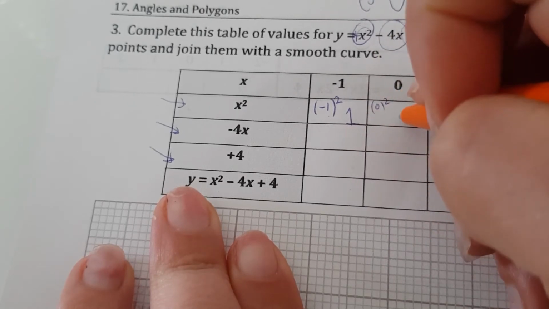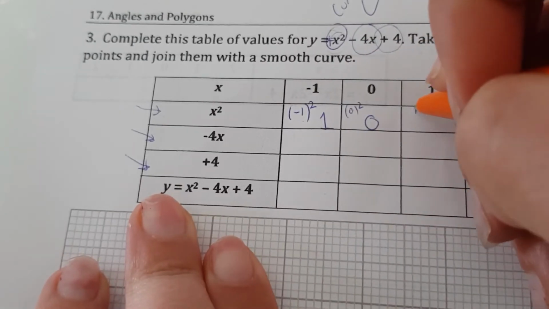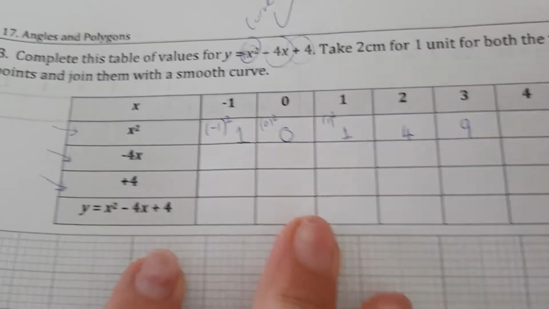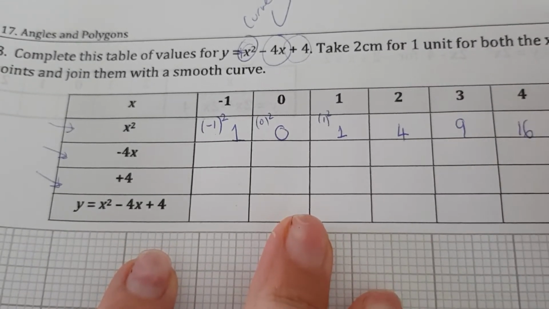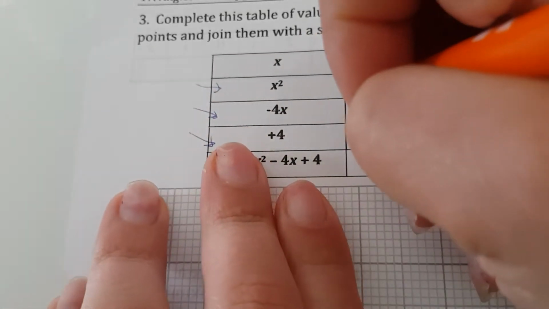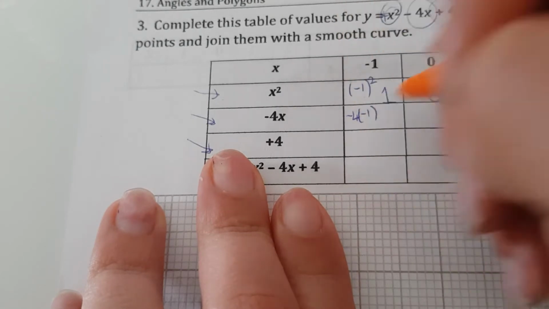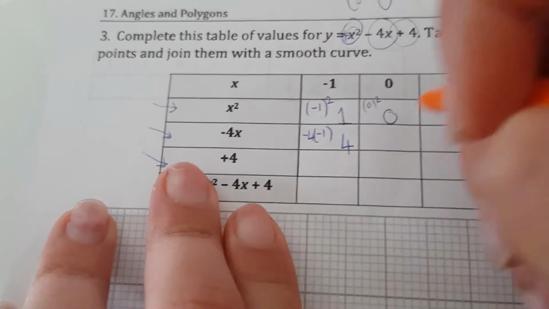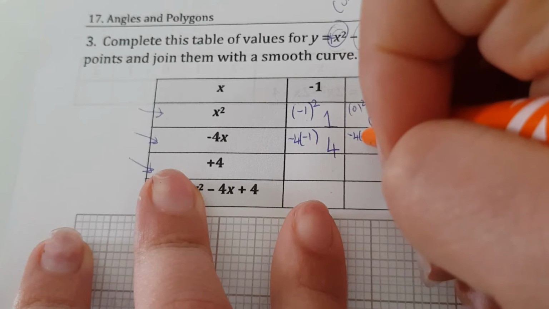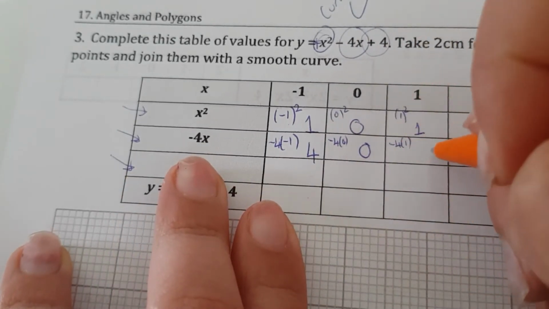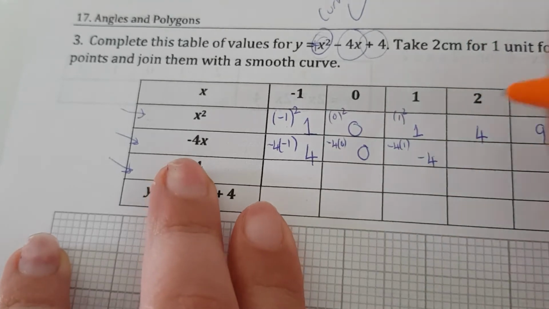0 squared, which is 0. 1 squared, which is 1. Etc. Minus 4x, which means minus 4 times x, this value of x, okay? So that's a positive 4. Minus 4 times 0, which is 0. Minus 4 times 1, which is minus 4, okay?